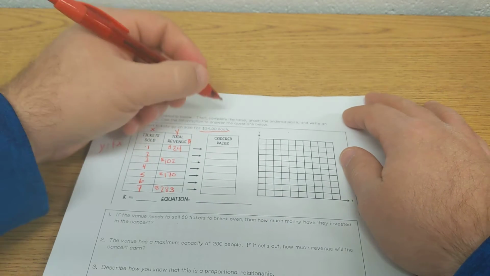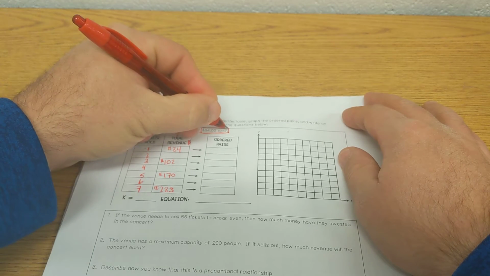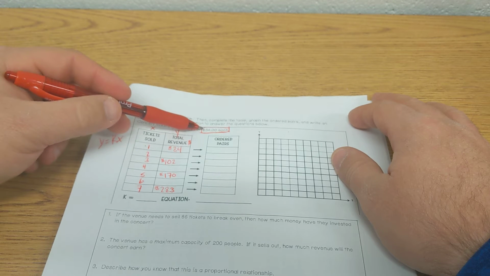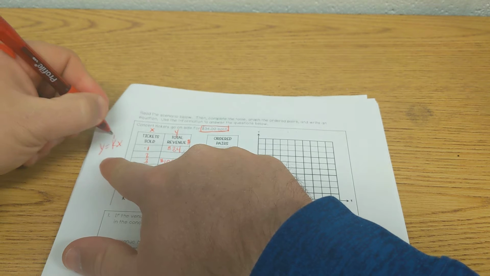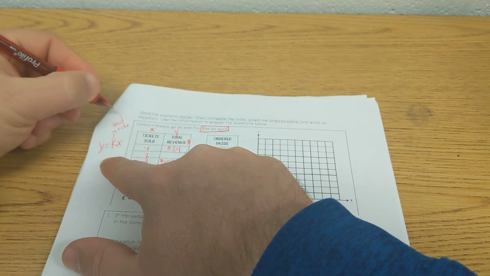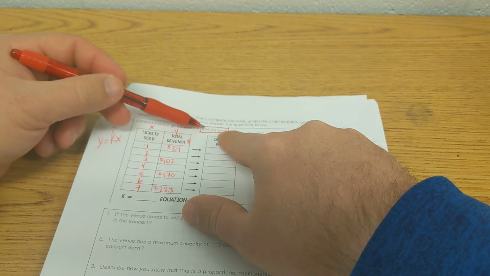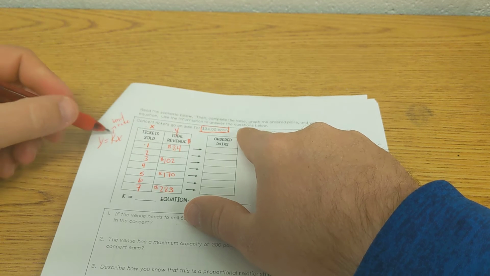Well, we should know that our unit rate is the same thing as this k. It tells us what that unit rate is, or the constant of proportionality. $34 each, so that's per 1 ticket.